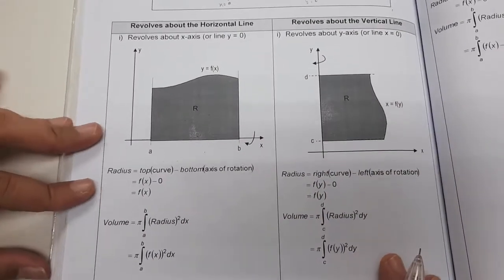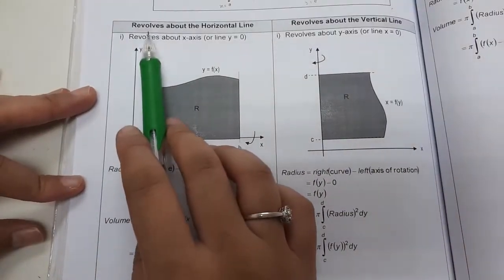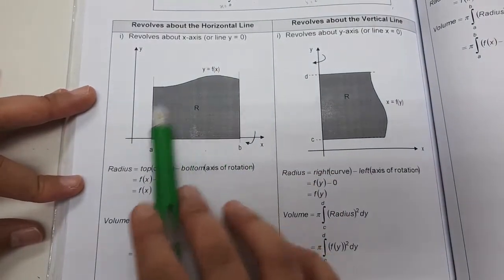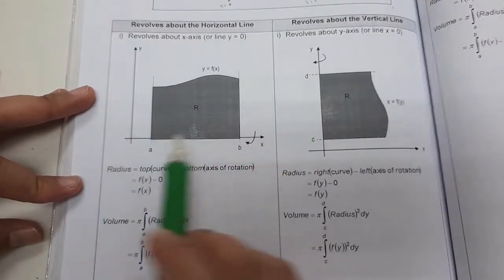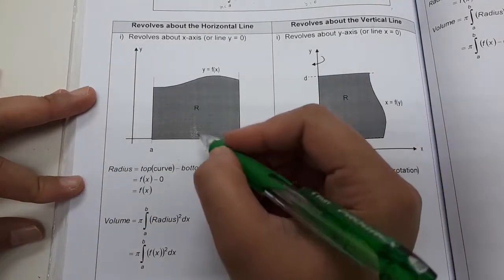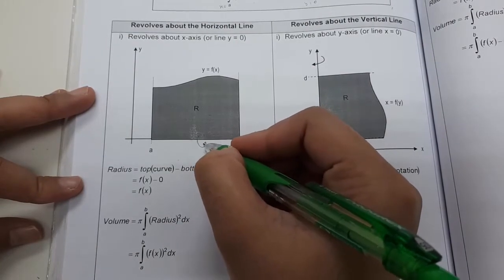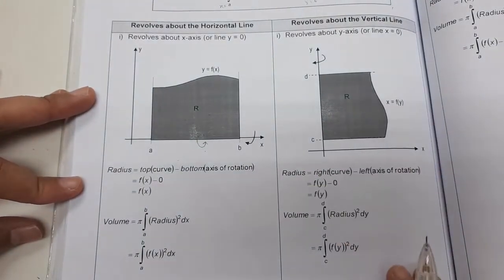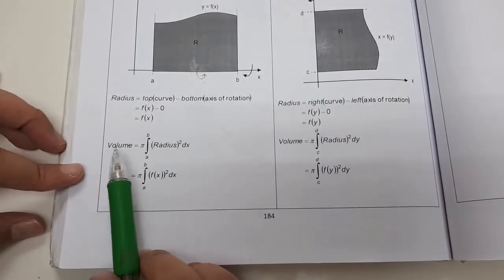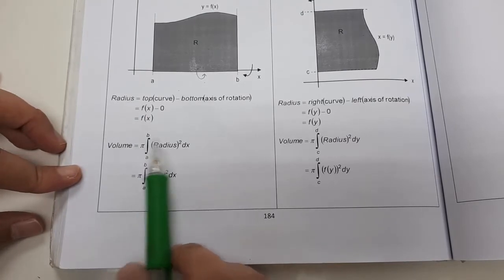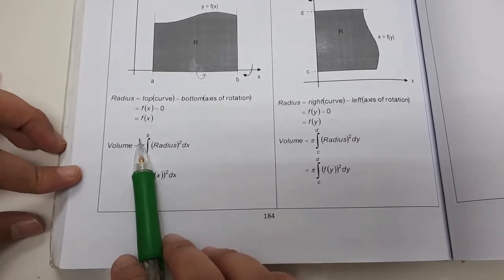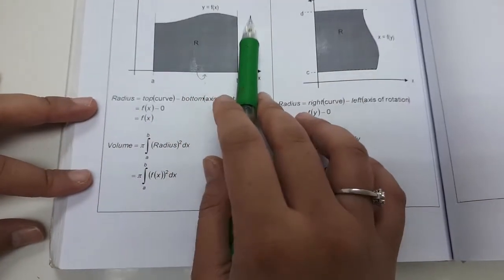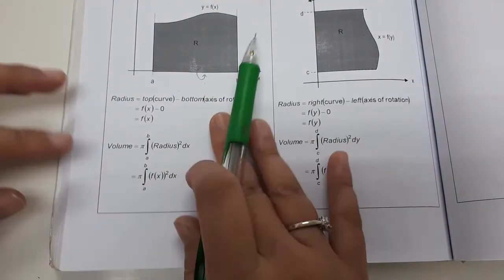So let's look at the figure. Number 1, revolve about the horizontal line. So when the shaded region is revolved about the x-axis, here is the x-axis revolve. Dia akan berputar pada paksi x. So when that is the case, to calculate volume by using this method, it equals pi integration from x equals a to x equals b of radius squared. Or in this case, the radius is the function, so f(x) squared.